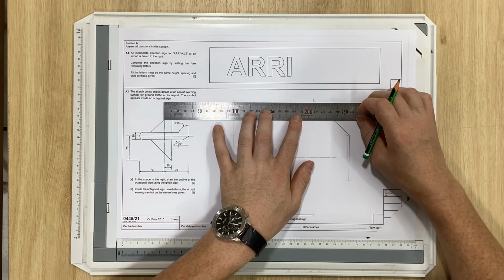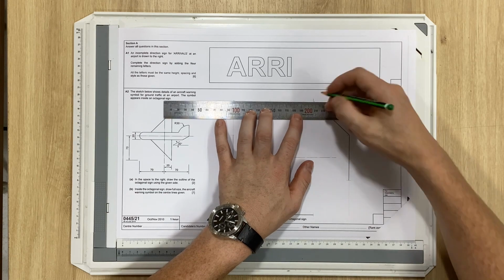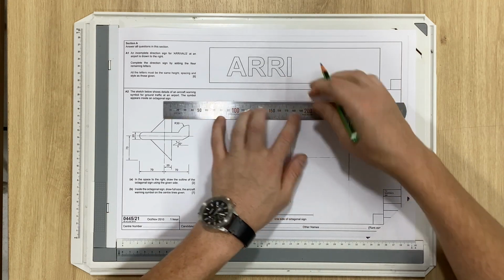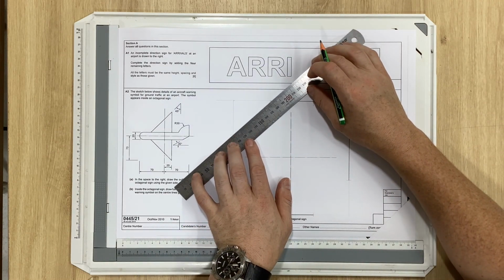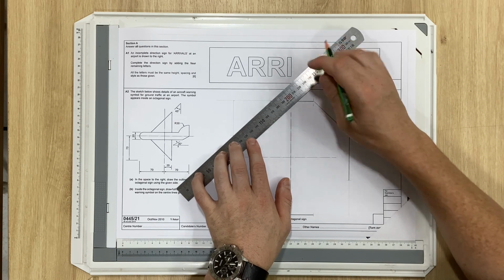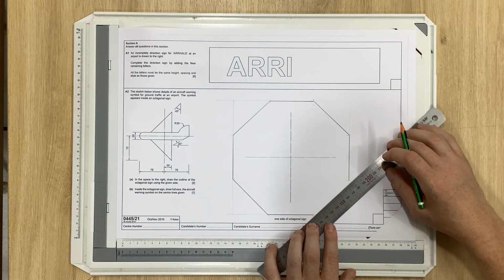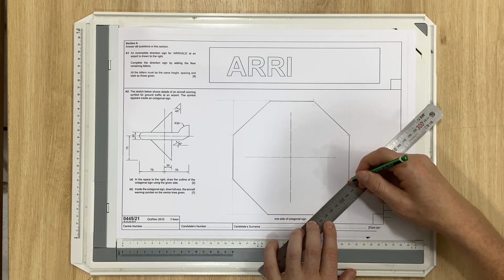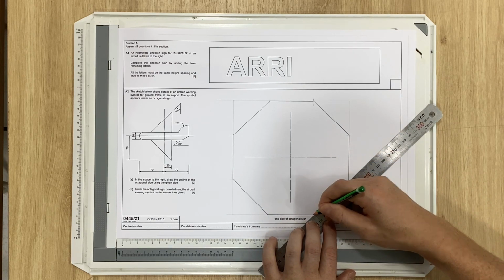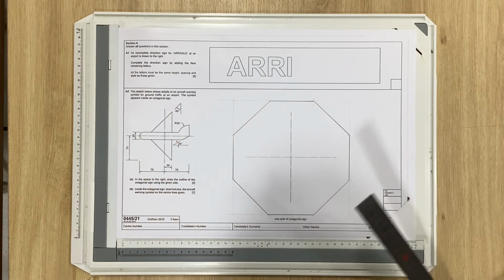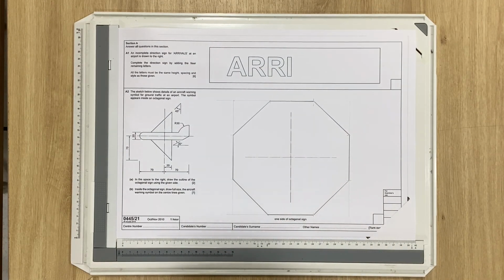For the bottom one, so do the top one, and then do the last 2. So there we go, octagon. So that's the first part complete.